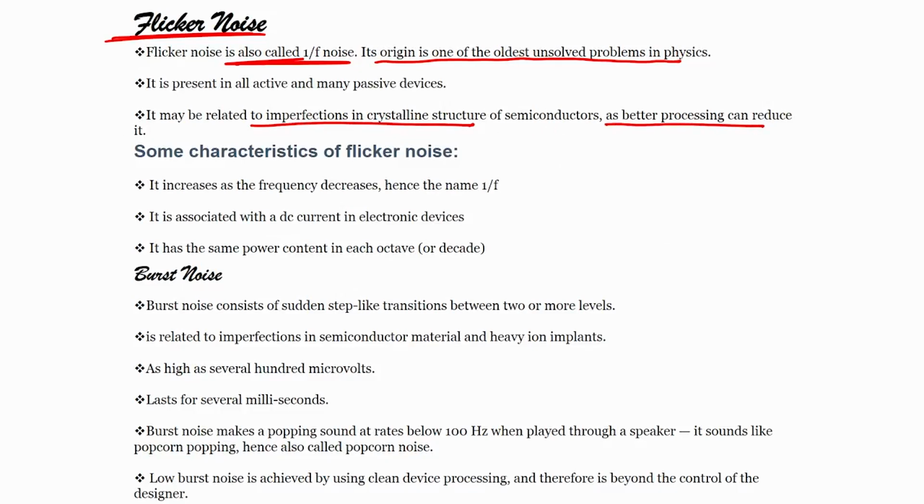So, what does that mean? In silicon we have seen the 100 orientation of the crystalline structure. If there is an imperfection in the crystalline structure, then it may, we do not know, but this is just a theory, cause the generation of flicker noise. But better processing of the material, reducing the imperfection in the crystalline structure, would reduce the flicker noise. This is what we are assuming.